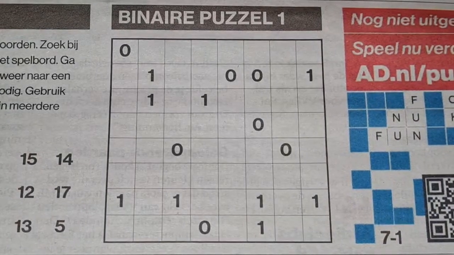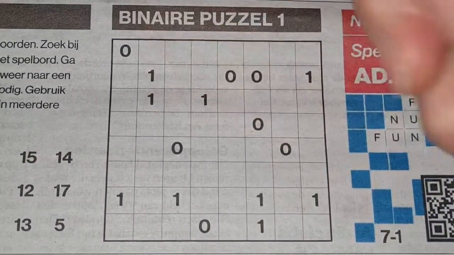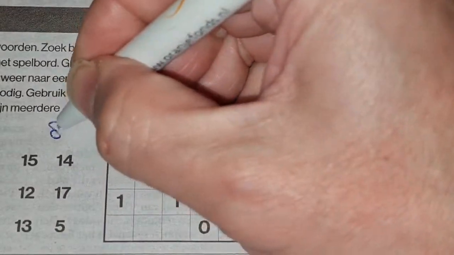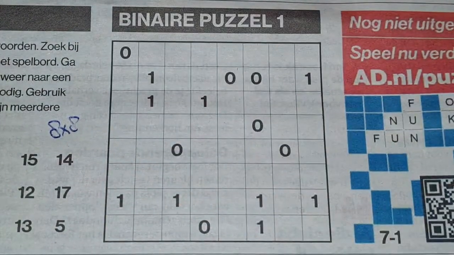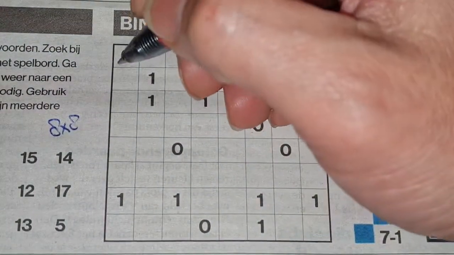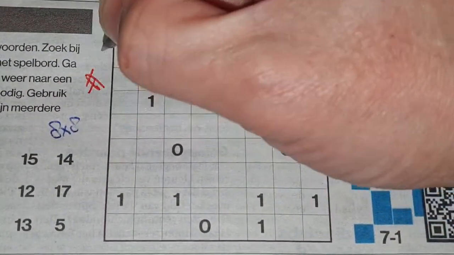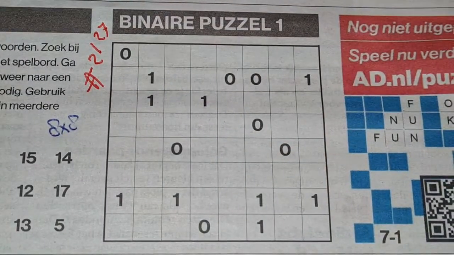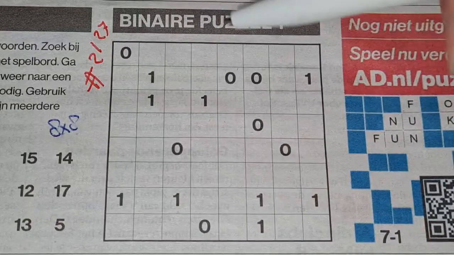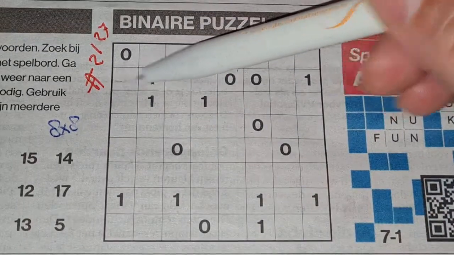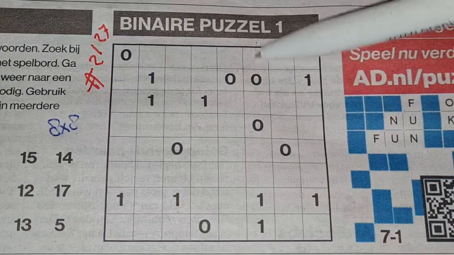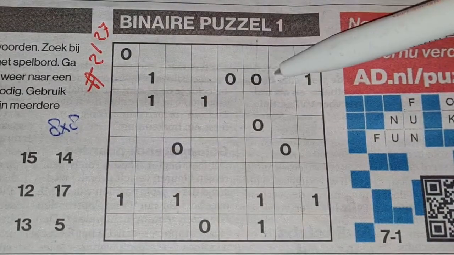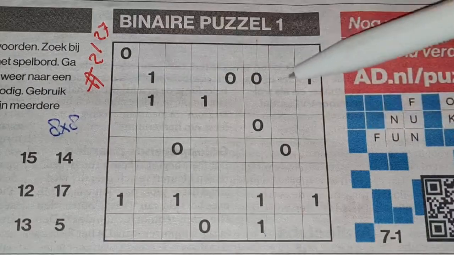Let me count this one. 1, 2, 3, 4, 5, 6, 7, 8. It's an 8 by 8 binary puzzle, number 2127. That means in a row or in a column, there are always 4 ones and 4 O's.